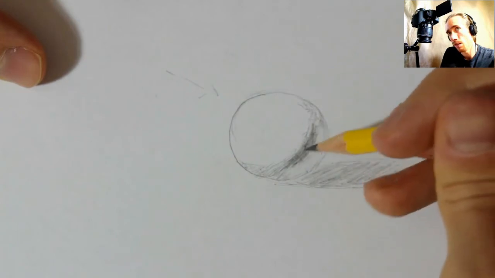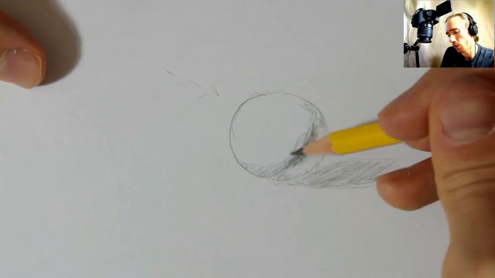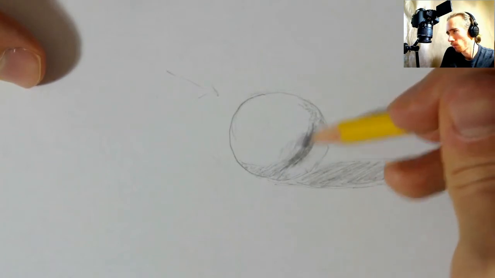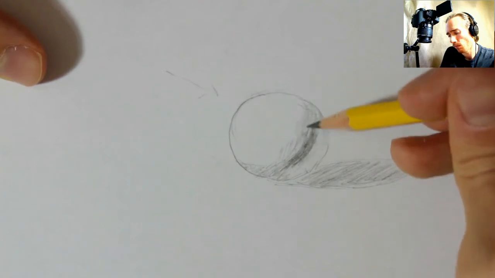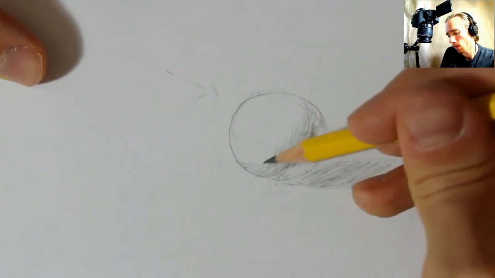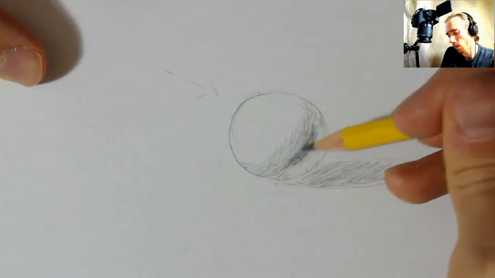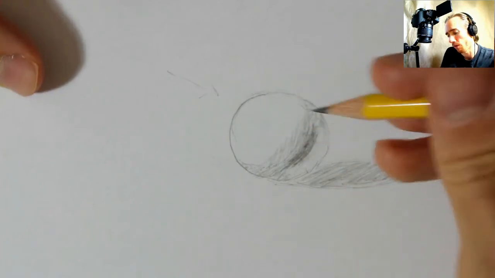And then there's the medium shadow or tone, in between the core and the highlight, or the light side of the object.